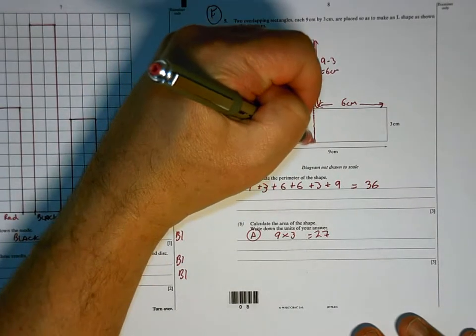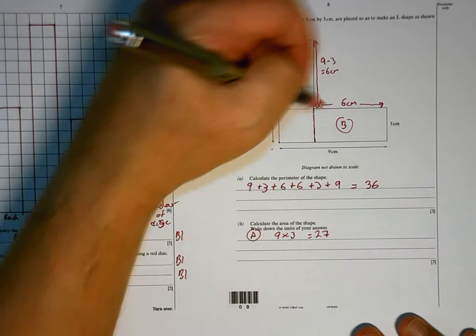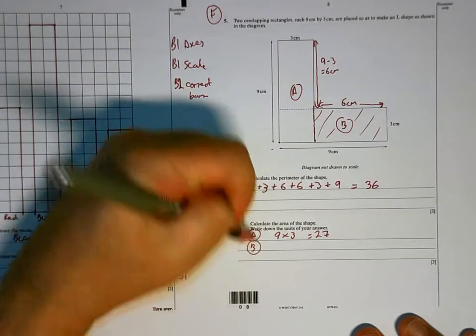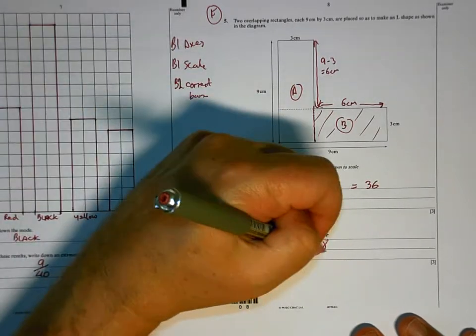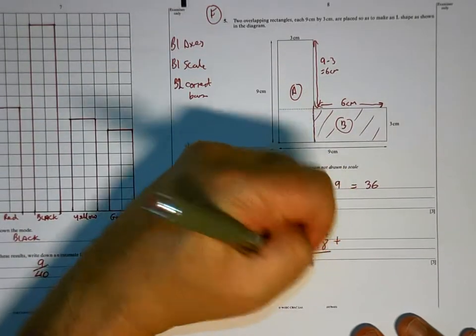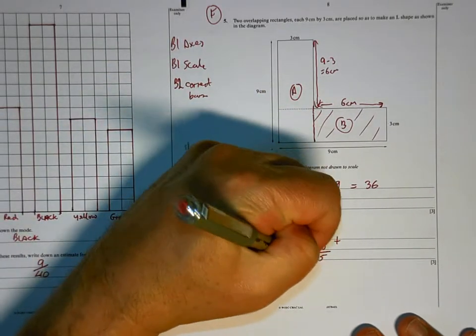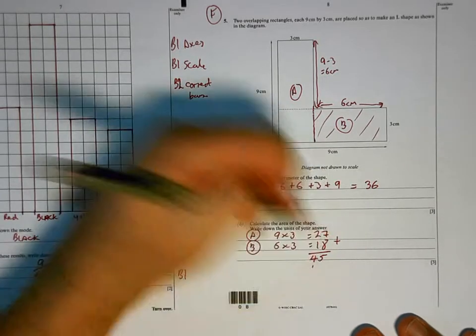And then this is a smaller rectangle here, which is 6 times 3. I call that B. So that's that bit. Equals 18. And then I need to add those together to get the total area. So 8 and 7 is 15. 5 down, carry 1. 2 and 3 and 4.